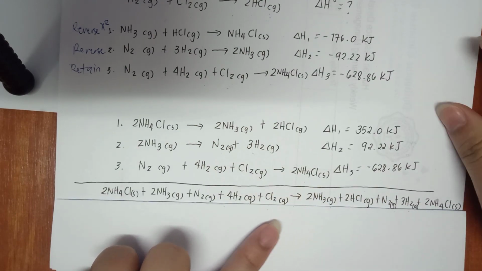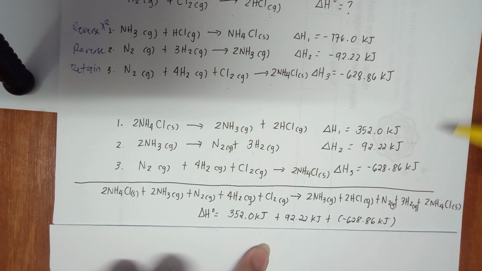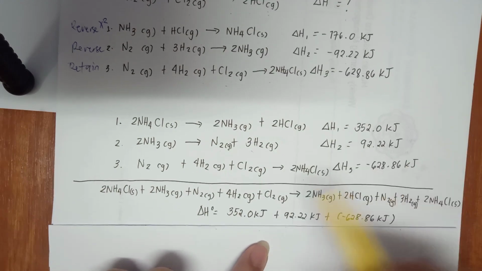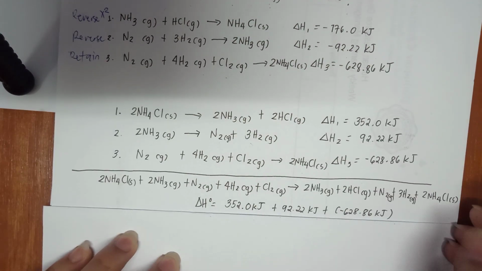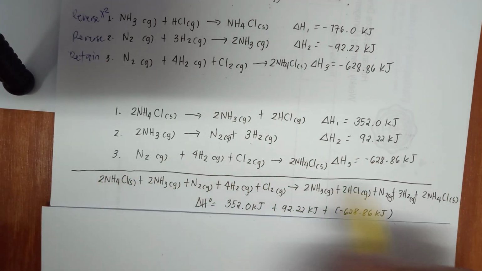And then, ganun din ang gagawin natin sa kanilang enthalpy. Pagsasama-samahin natin or i-add natin. So, we have 352.0 kilojoule plus 92.22 kilojoule plus negative 628.86 kilojoule. And then, after that, we are going to simplify this equation.